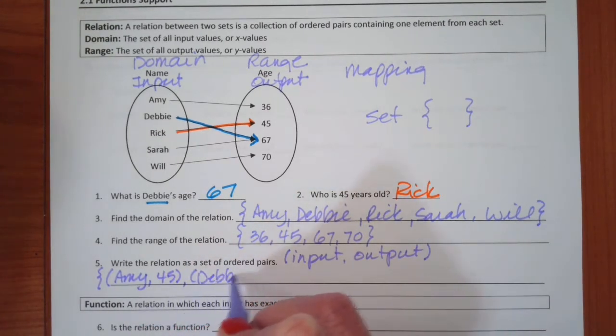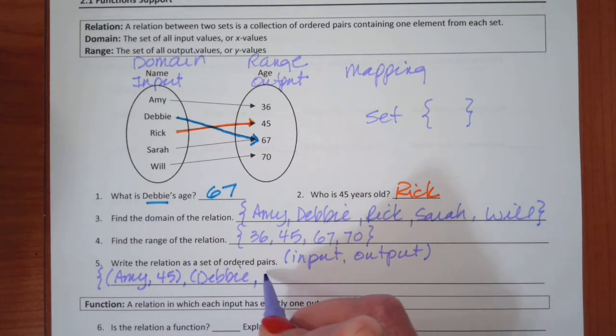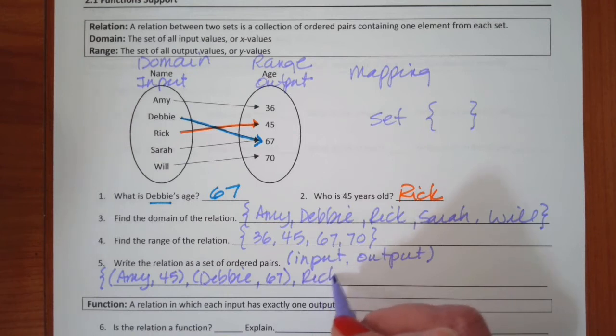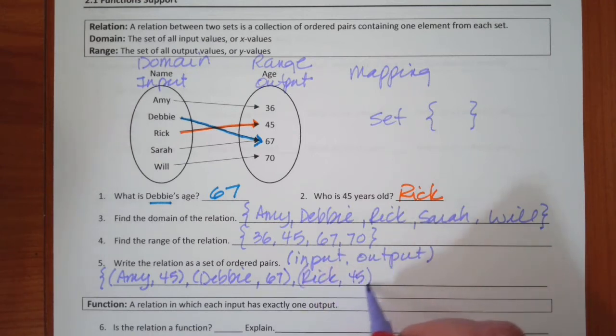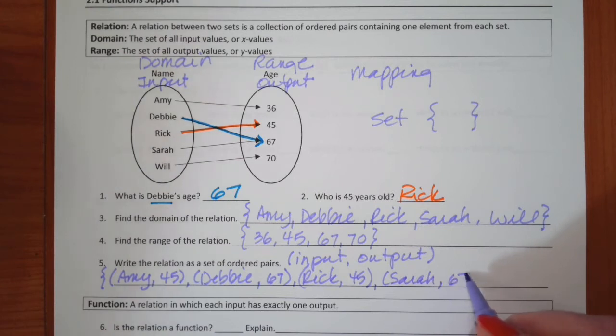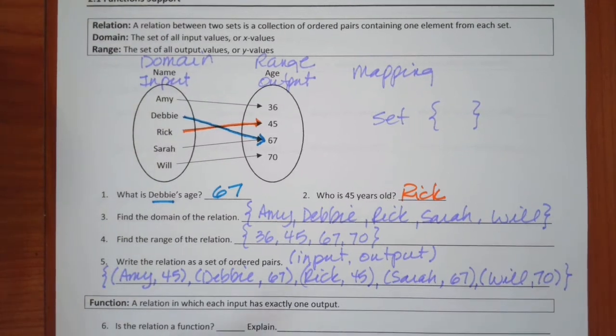For Debbie, her age is 67. For Rick, his age is 45. For Sarah, her age is 67. And finally for Will, he's the old man of the group, he's 70.